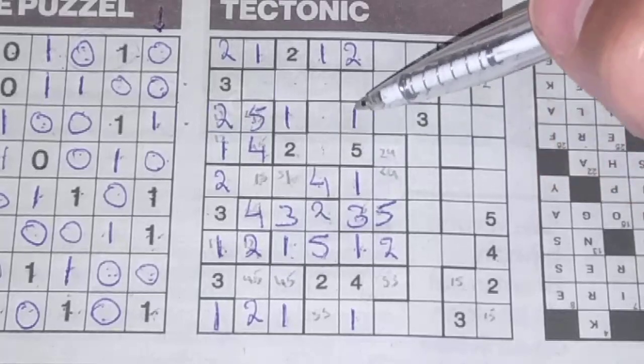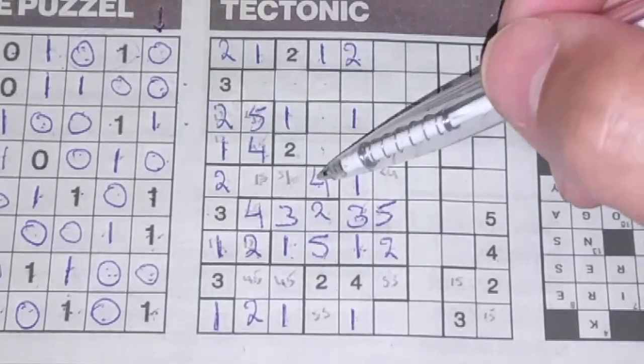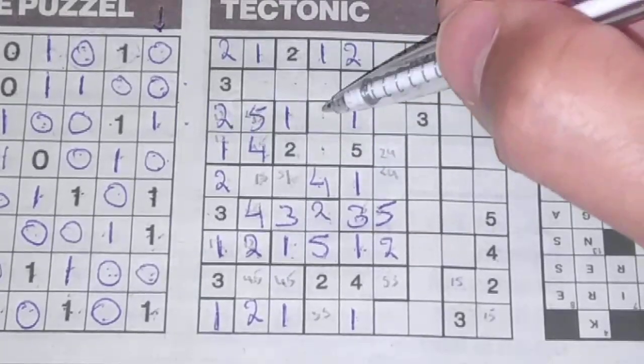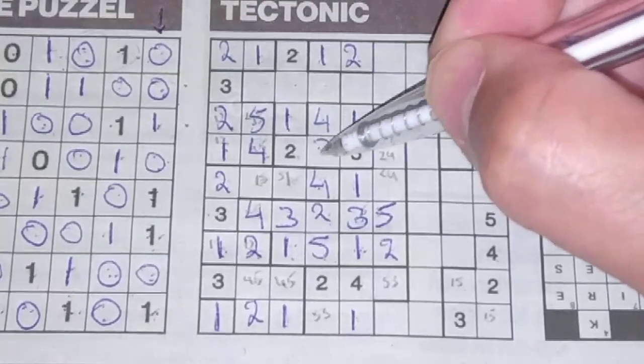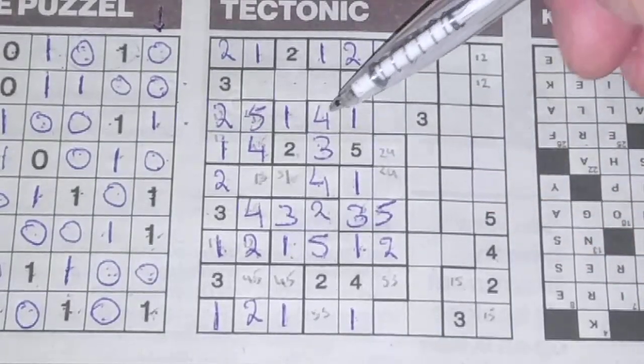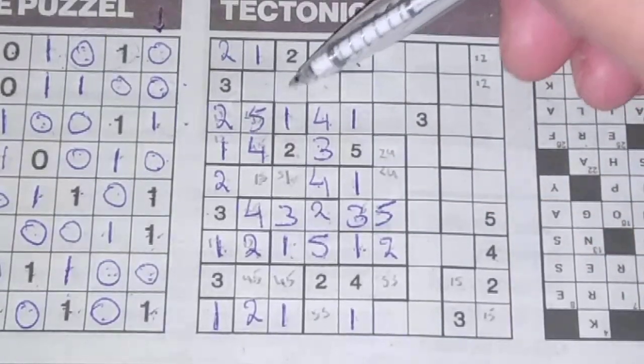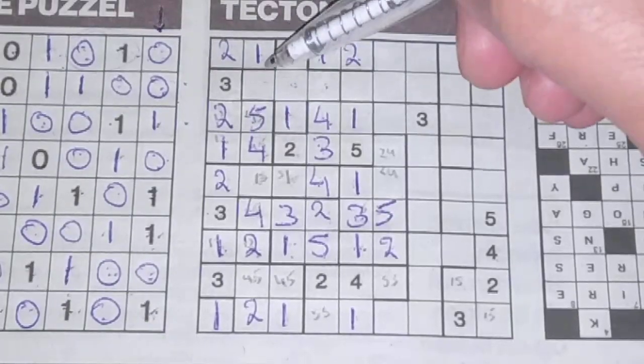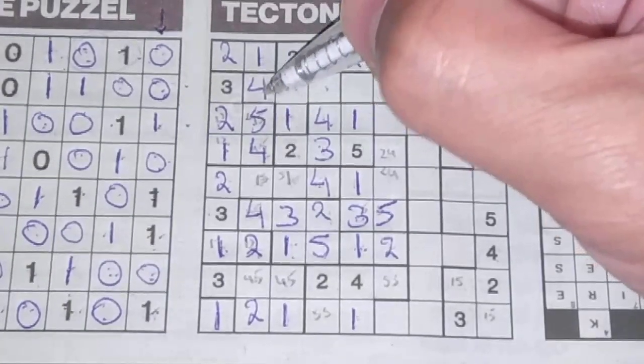2 boxes left, the 3 and the 4. We have a 4 here, so this cannot be a 4. This should be the 4, and this should be the 3. We have a 4 now, so these 2 boxes cannot be a 4. 1 box left for the 4 should be there.